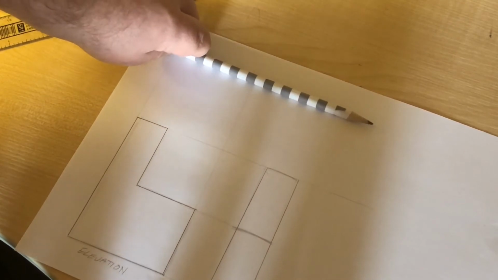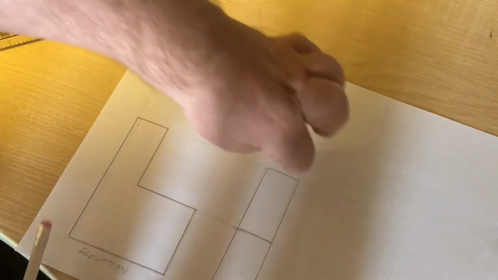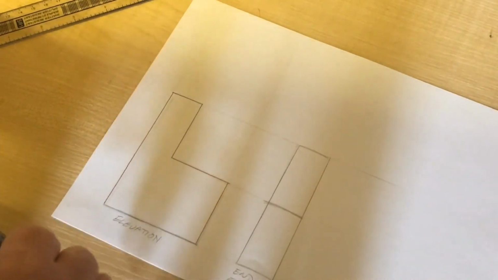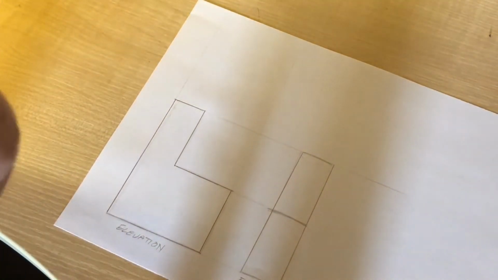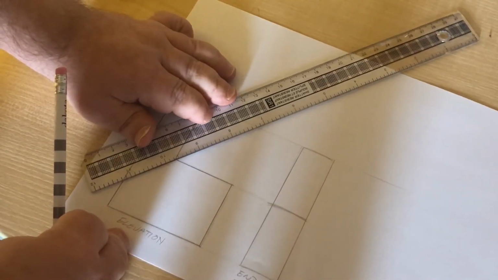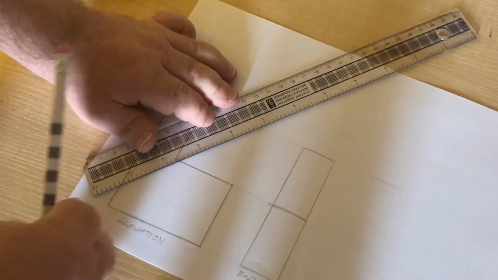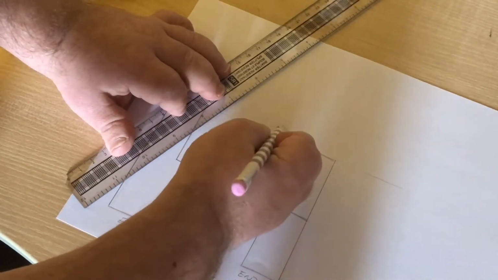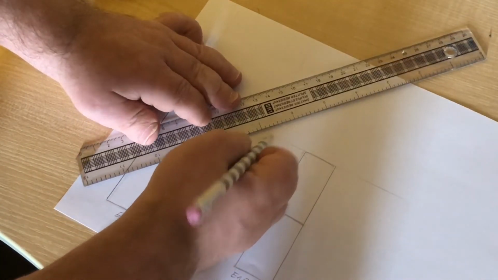How am I going to get it up to there? Well, I want that width to be there. I could measure it, but there's an easier way. It's called a bounce line. So I'm going to take my pencil and my ruler. I'm going to project at roughly an angle of 45 degrees. From here to here is 90 degrees, so half of that is 45.